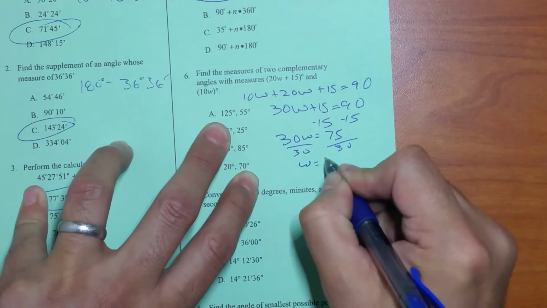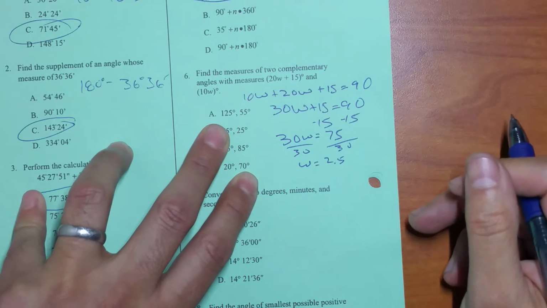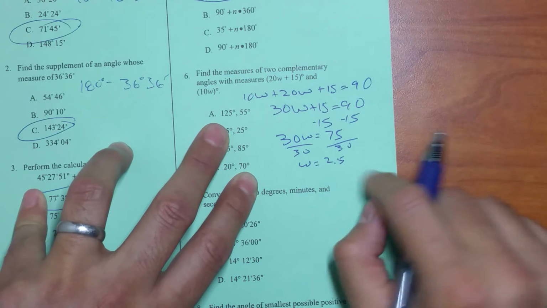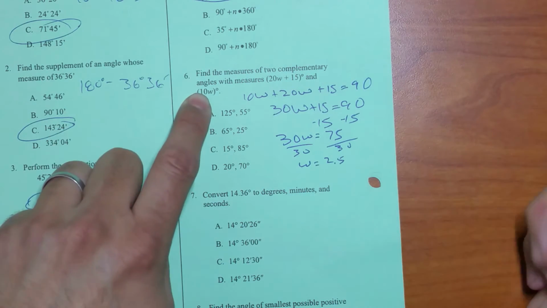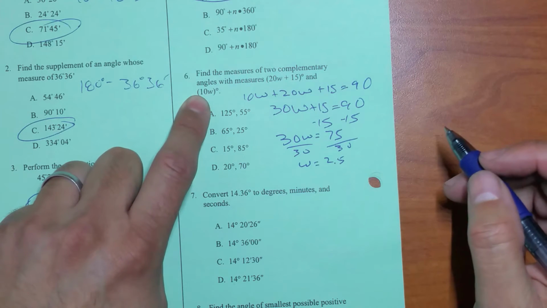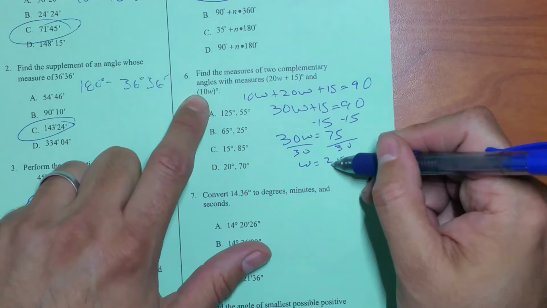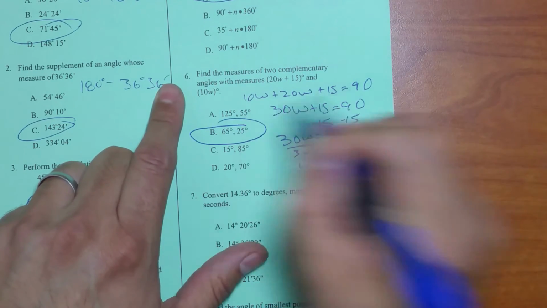And W equals 2.5, right? Okay, I'm going to use a decimal on this because it's going to make life a whole lot easier. Okay, so now we have to plug these back in. So what's 10 times 2.5? 25. So this is going to be 25, and that's the only one like that, right? Yes. So my answer's got to be B.